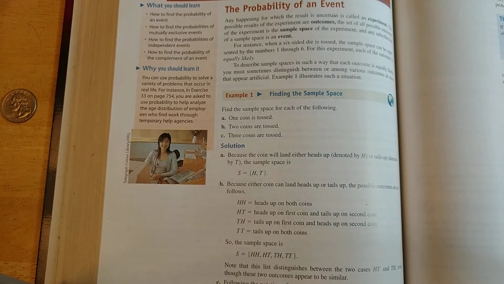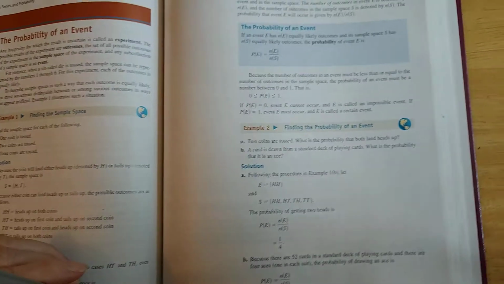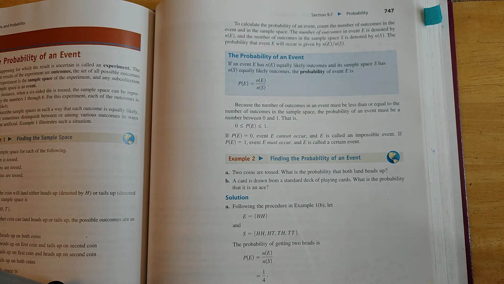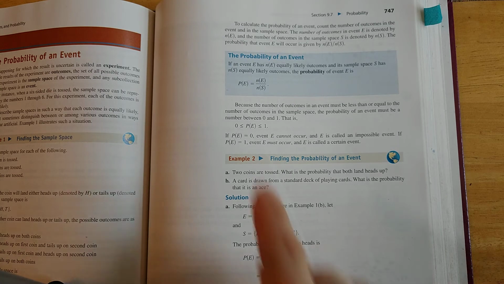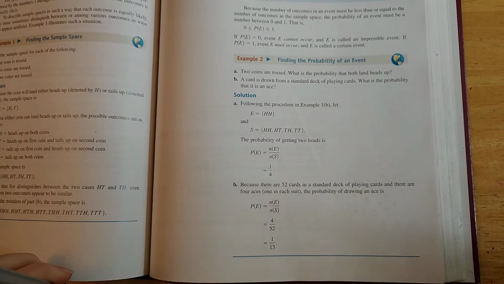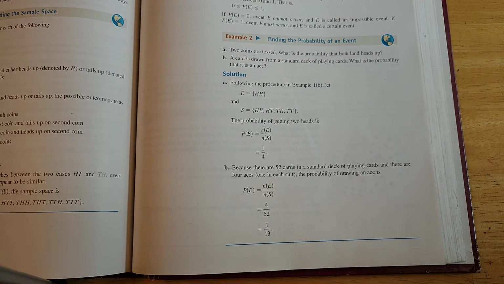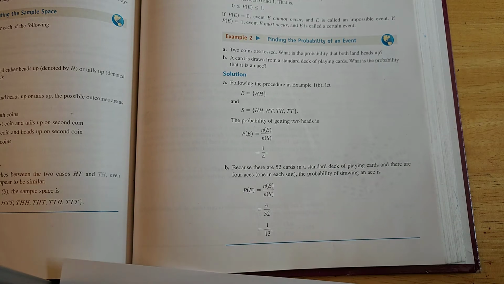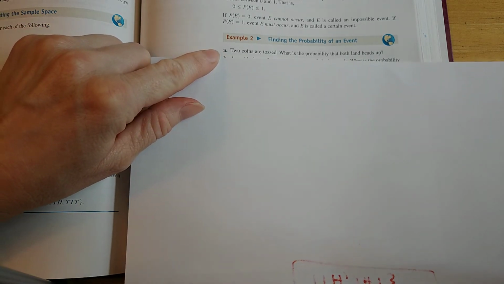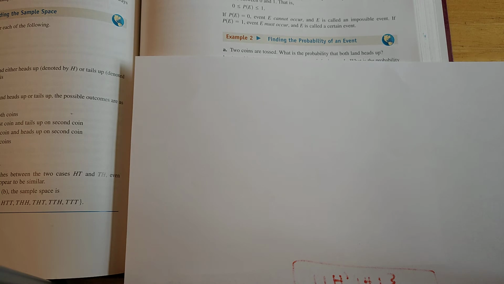Okay, next we're going to move on to probability of an event. Probability is where we have our event over our total outcomes, and that becomes the probability. So how many outcomes of the specific event over the outcomes in the sample space. All right, so let's get down to an example here. Example 2, part A. 2 coins are tossed. What is the probability that both land heads up?